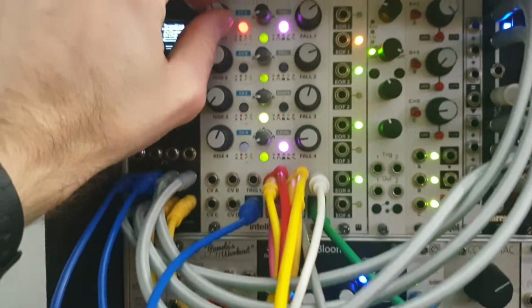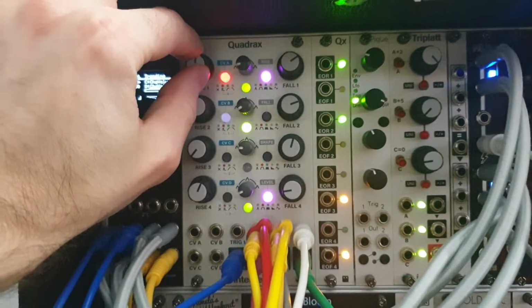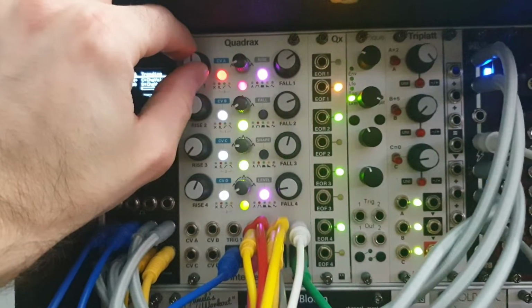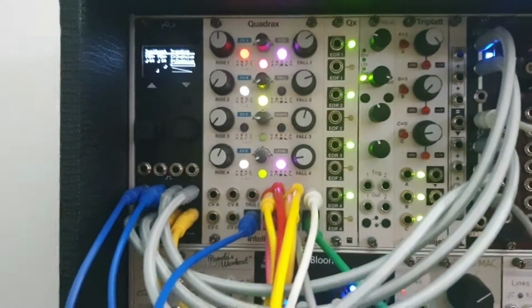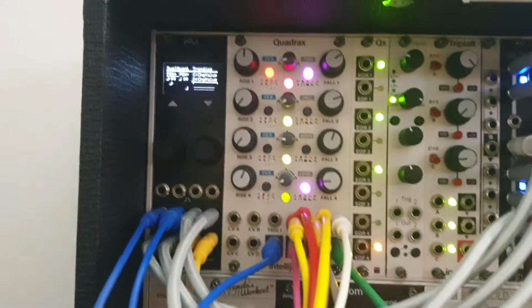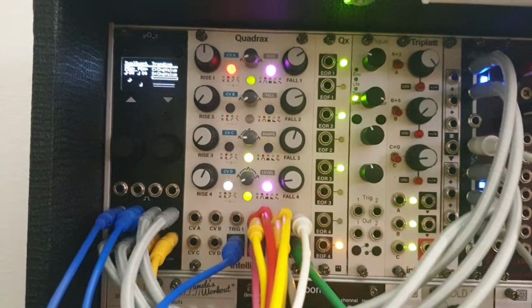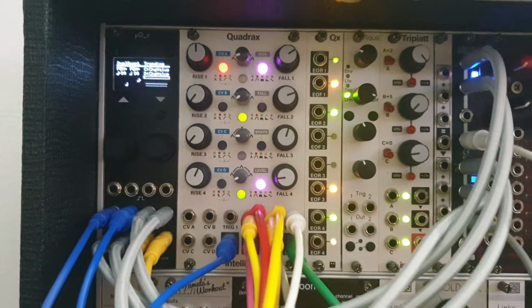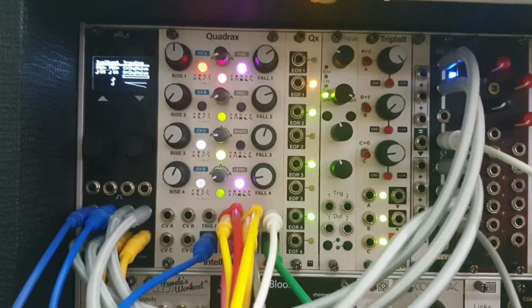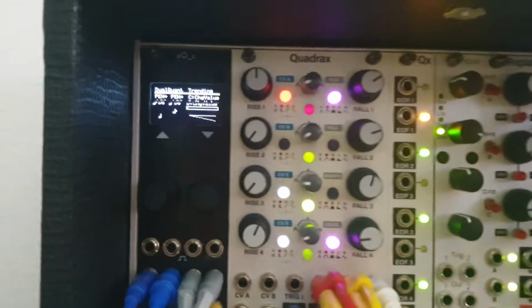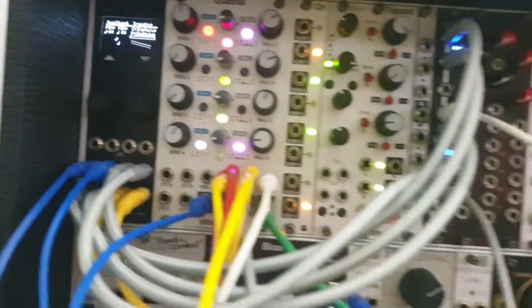And the left knob is dividing that clock time. But because it's slewed, it's not stepped, it's not always going to change a note where you expect. So the quantizer is not always going to change on the note. So you get this nice little melody.